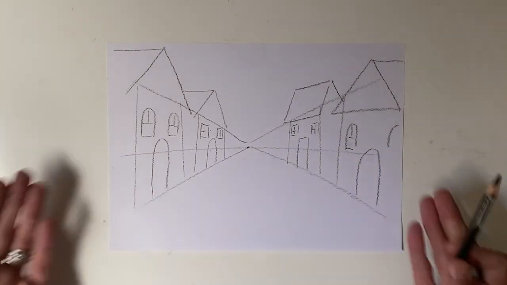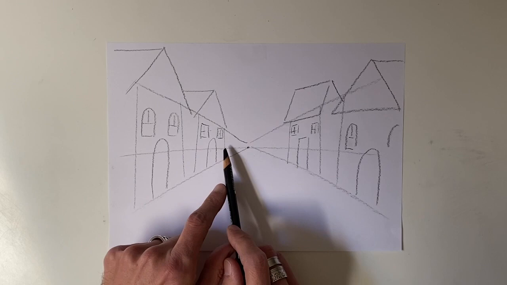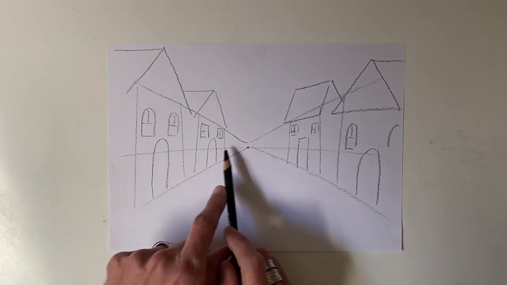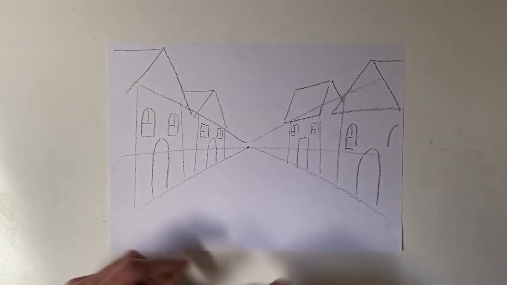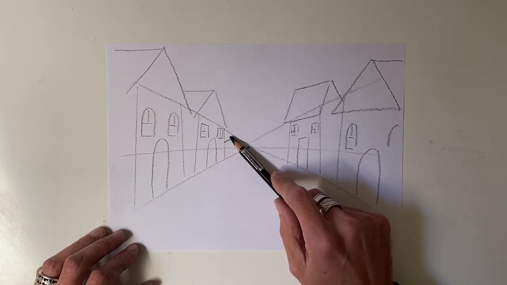Okay, so now we have a really simple, rough sketch of what we want to appear in our drawing. The horizon line that we drew at the beginning is going to form our background. So I'm going to just add some mountains there.